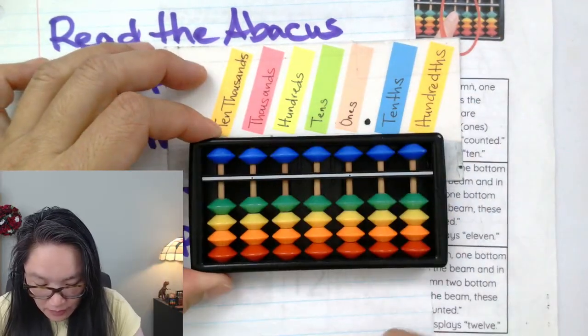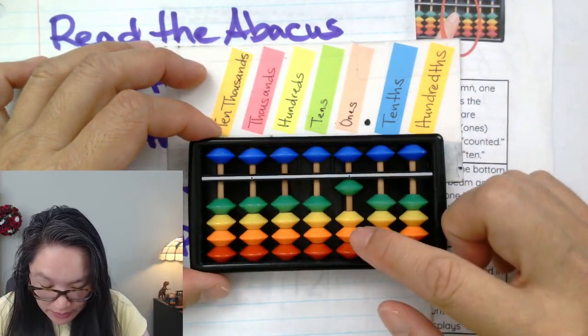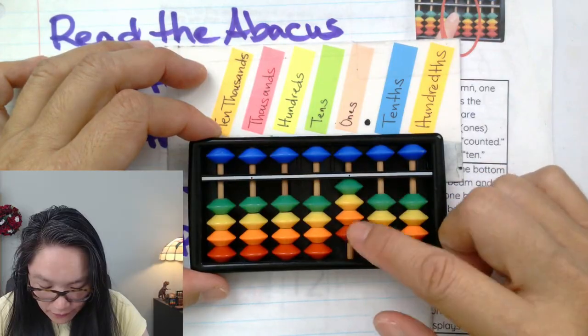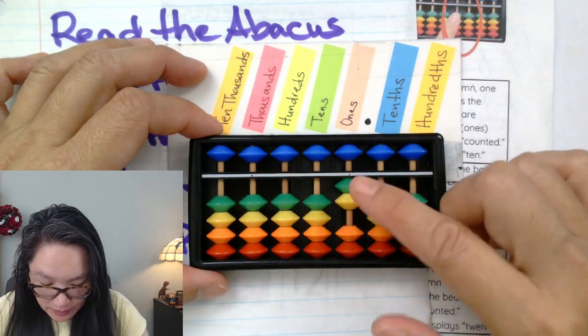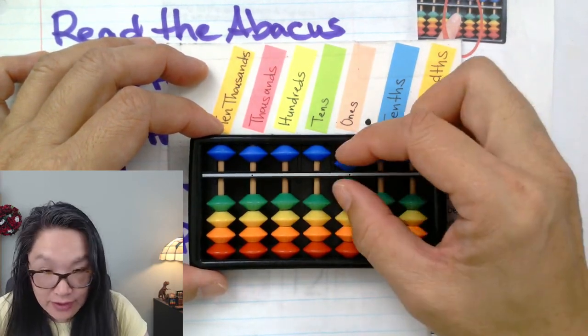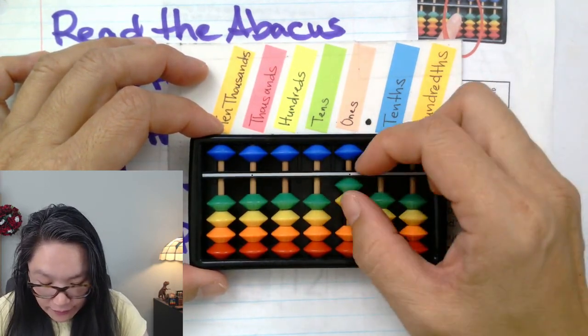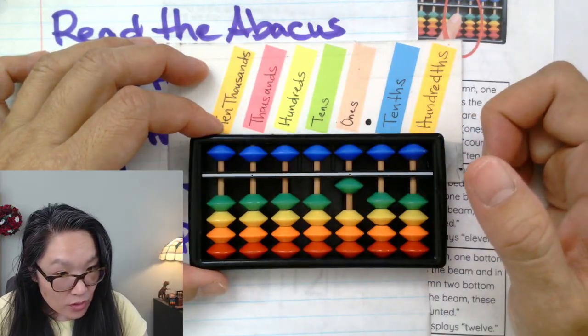So let's do a little review. When we talk about it, this is 1, 2, 3, 4, and then 5. The top bead will always be 5. When we have 1 and then we add the 5, now we have 6. So then we have 2, right?